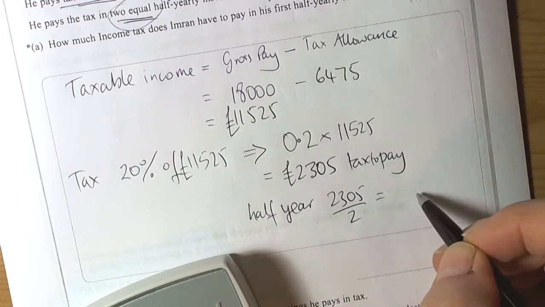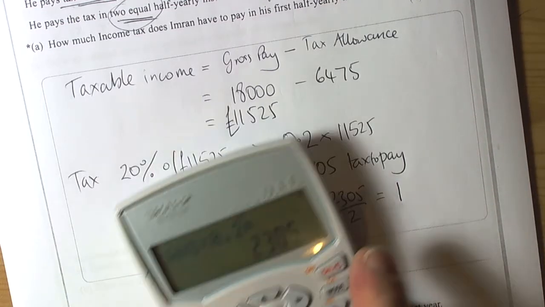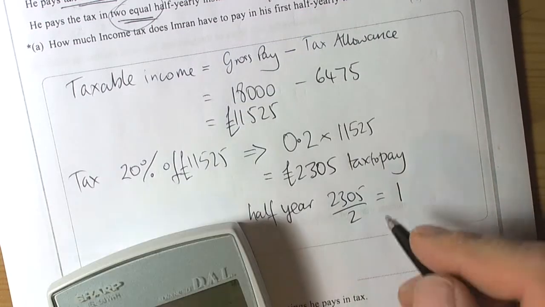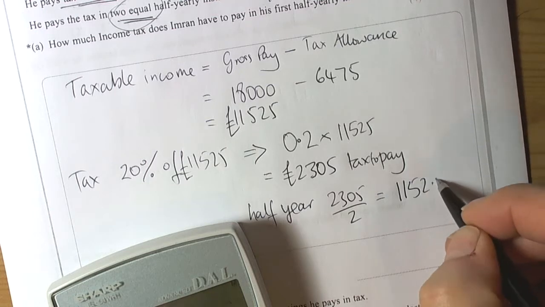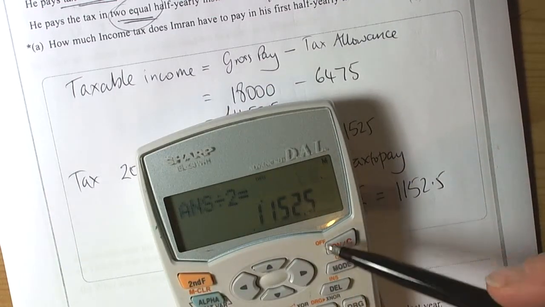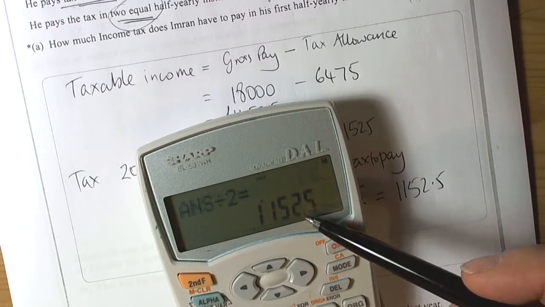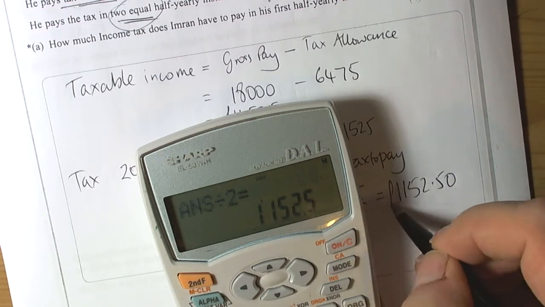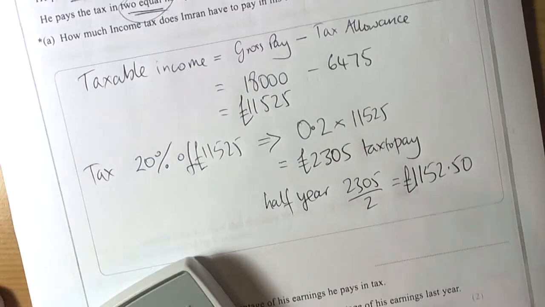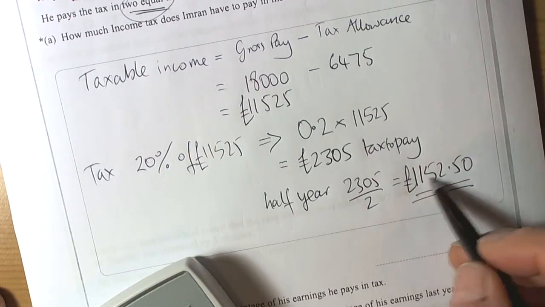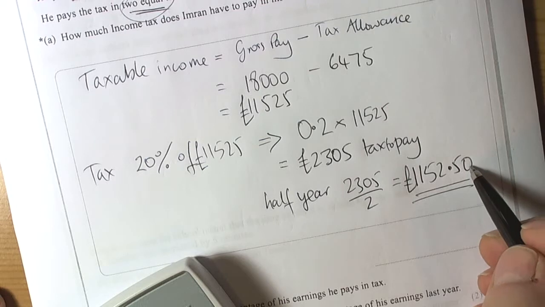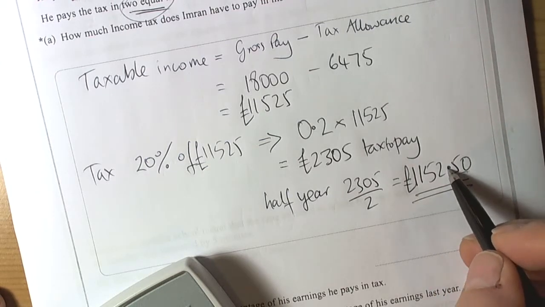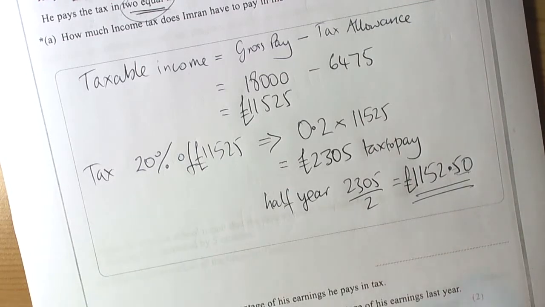2,305 divided by 2. So again, we left that answer in the calculator ready to use it. So divide by 2. So now again, really careful guys with the calculator. We've got 0.5 here, but we're talking about money. So we must put in the extra 0 to remember to write money answers in exams using the proper language, so we don't lose an easy mark by forgetting that money must have a 0 there to make it 2 decimal places. So we need 2 digits after the decimal point for money answers.